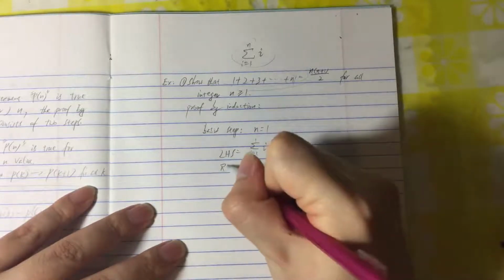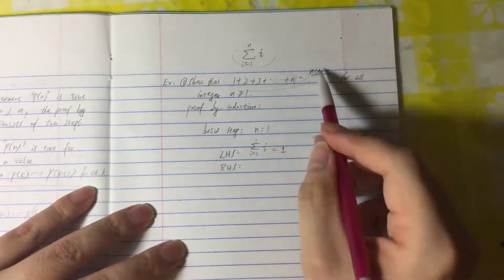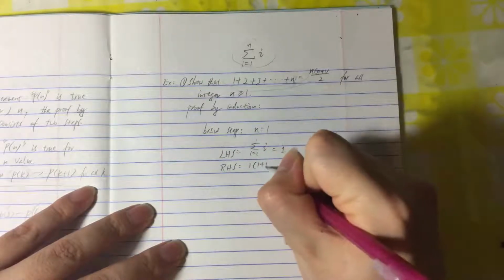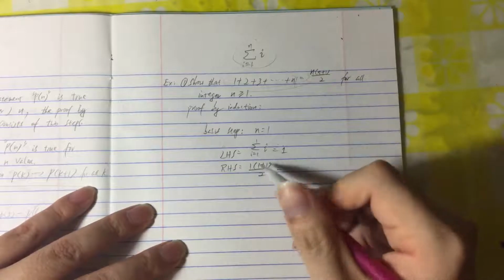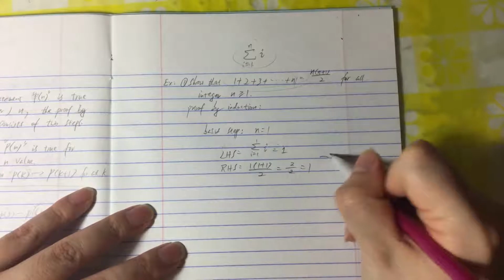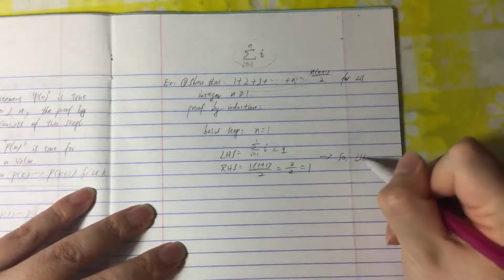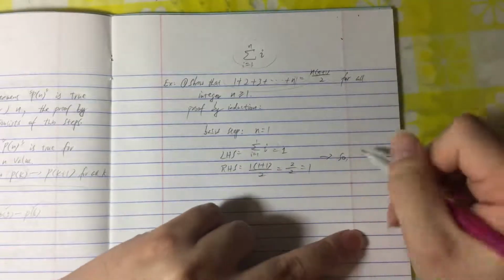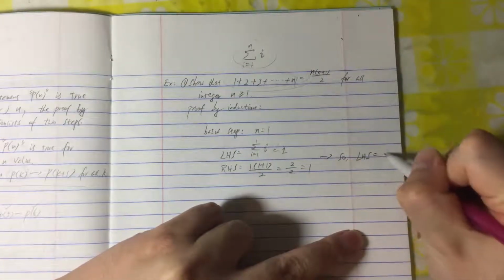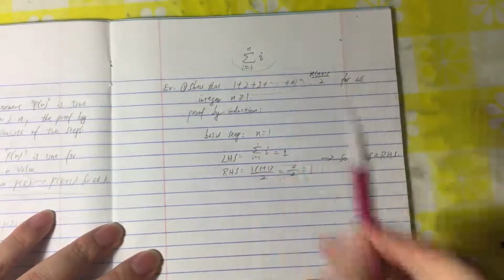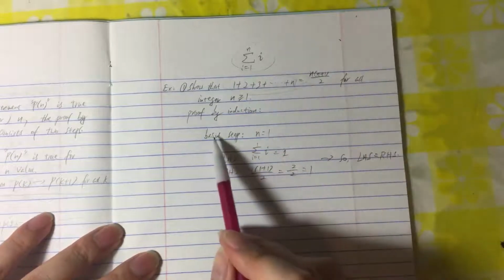How about the right hand side? We also plug in 1 for n. I have 1 times 1 plus 1 over 2. 1 times 1 plus 1 is 2. 2 over 2 is 1. So left hand side equal to the right hand side. So when n equal to 1, this statement is true. That's the basic step. Here we complete the basic step.